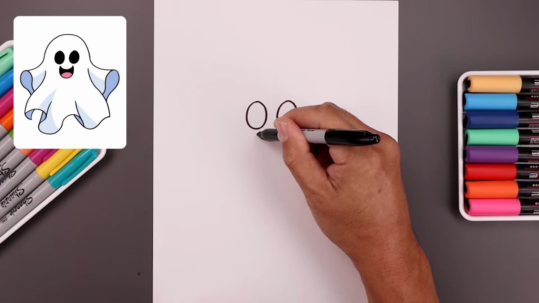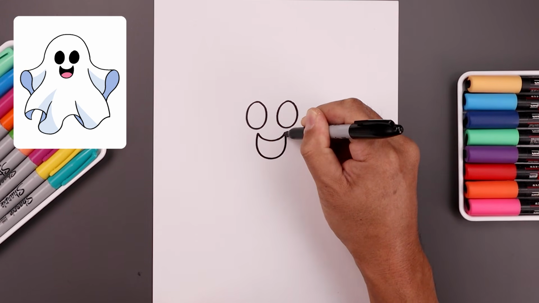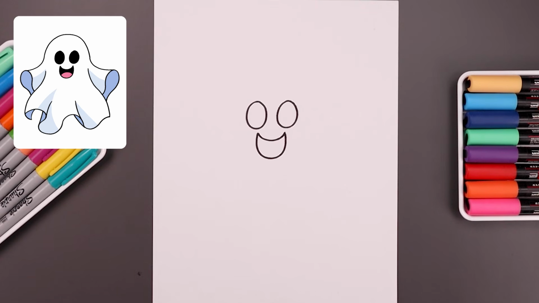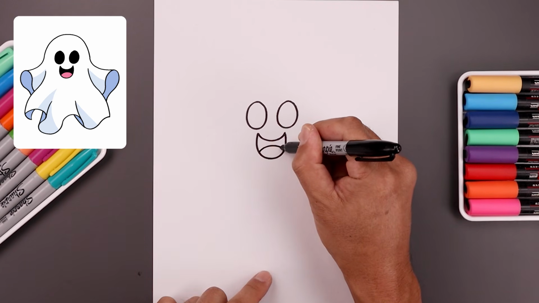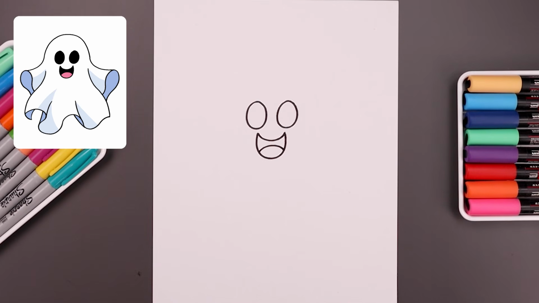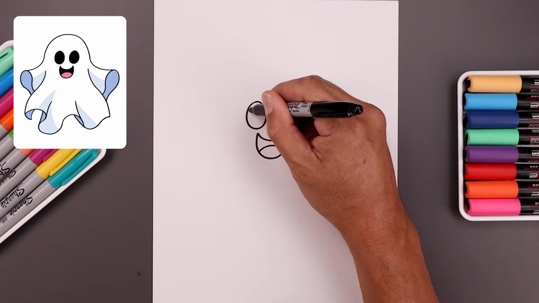Let's go back to the left side, draw the bottom of the mouth. And come down lower and then back up. Now let's add a curve inside the mouth for the tongue. And go up and then down. Now we're going to go back and fill the inside of the eyes and the top of the mouth in black.